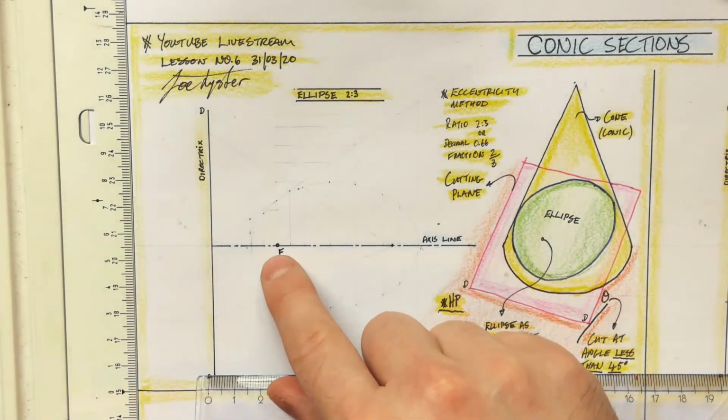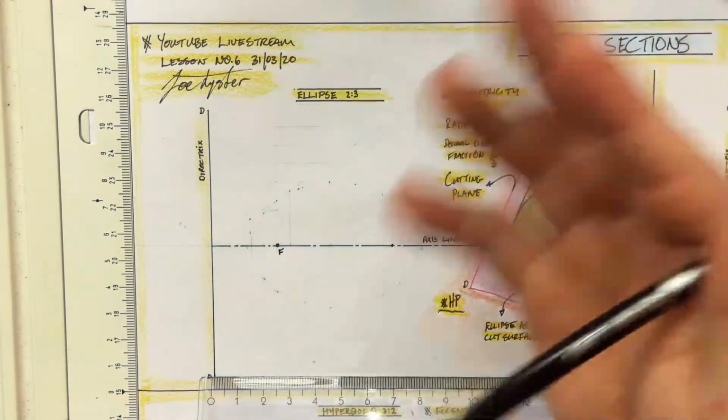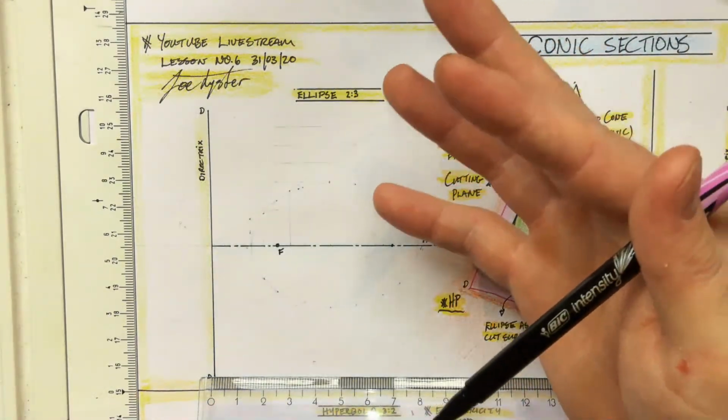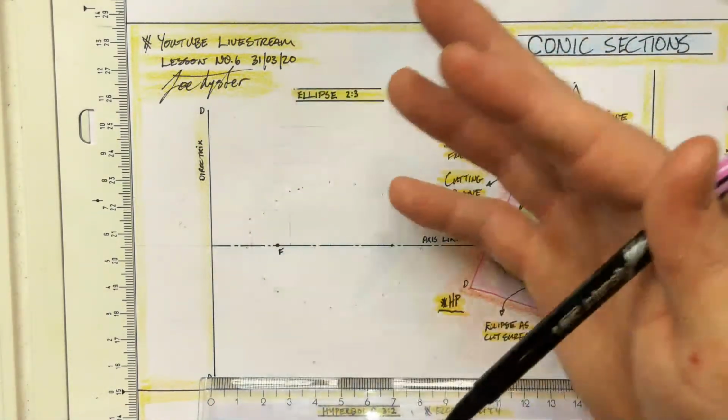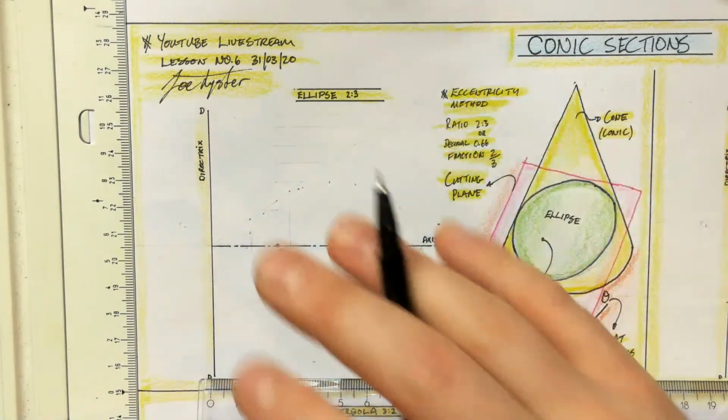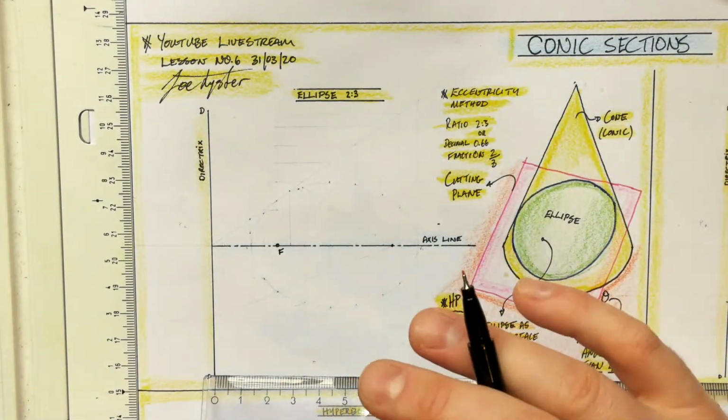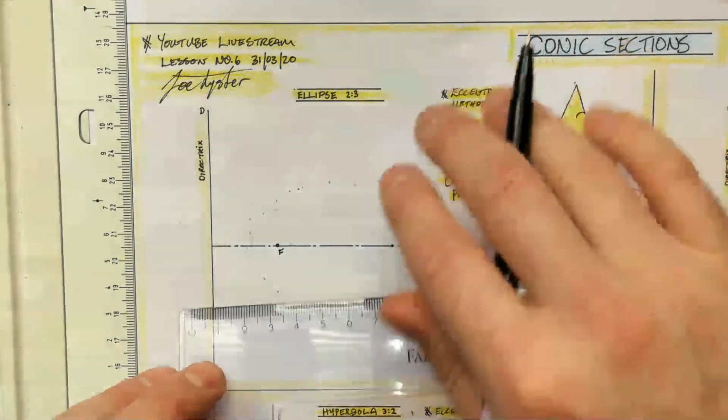Now I have pre-marked a point F there. I just came out 25 mil for it. Again, that's something that will be given in a question. If it's not, you work a way around to finding it, okay? Now, what I want to do is find the line of eccentricity for this ellipse.